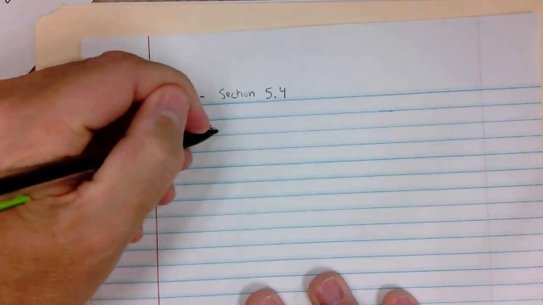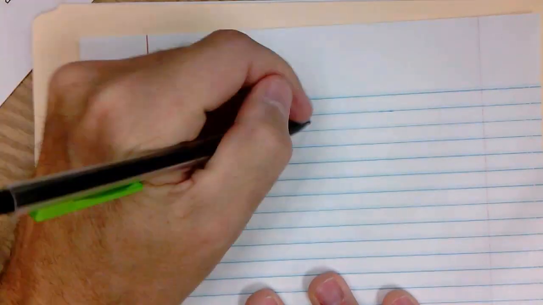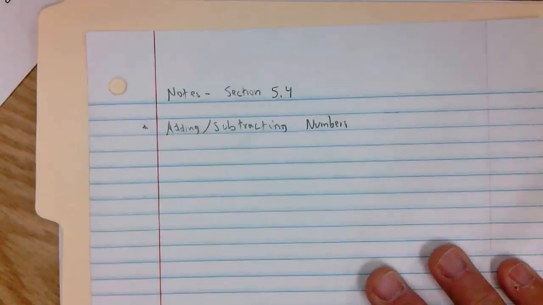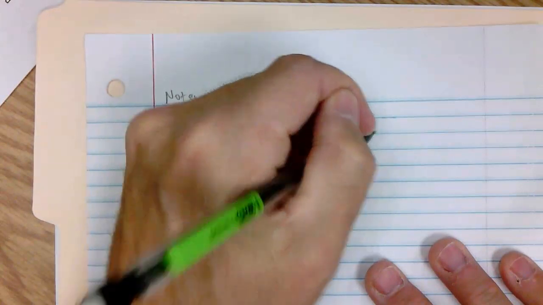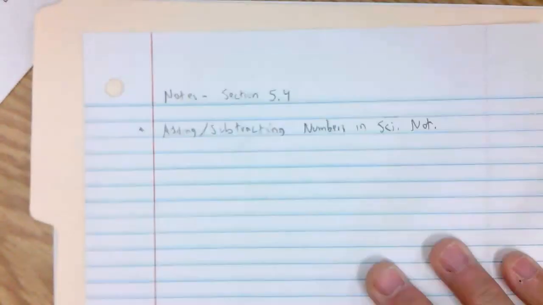Adding, subtracting numbers in scientific notation.